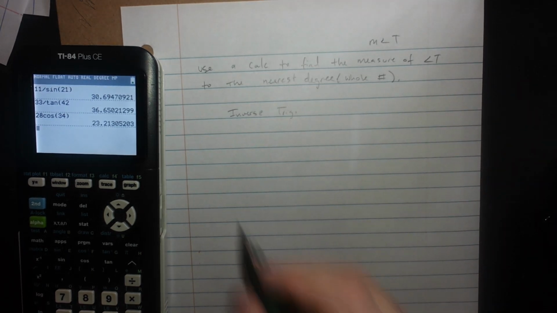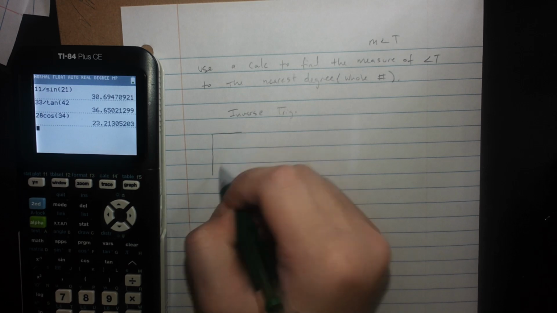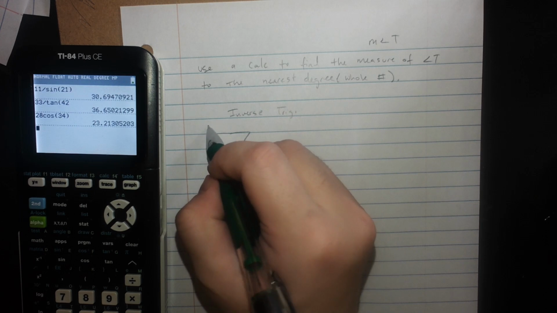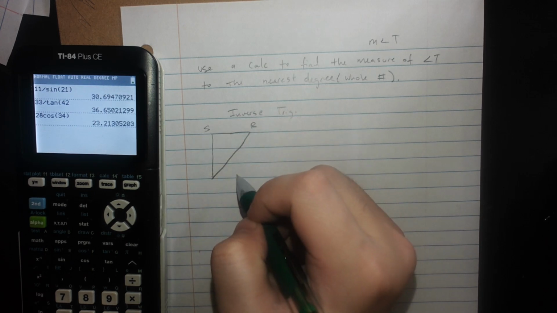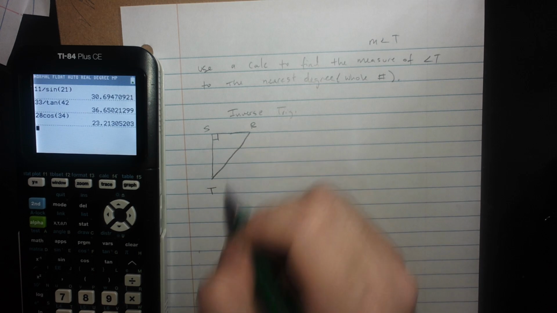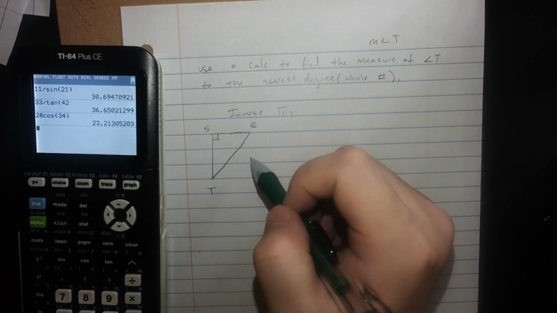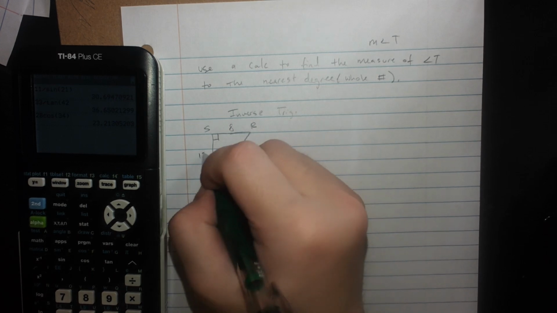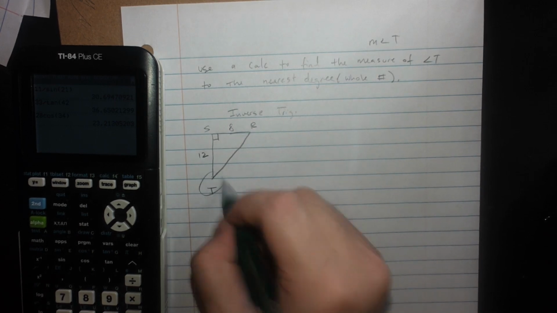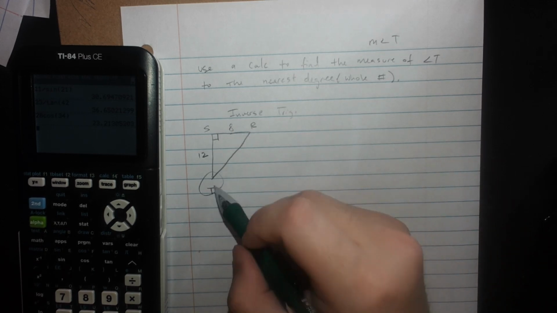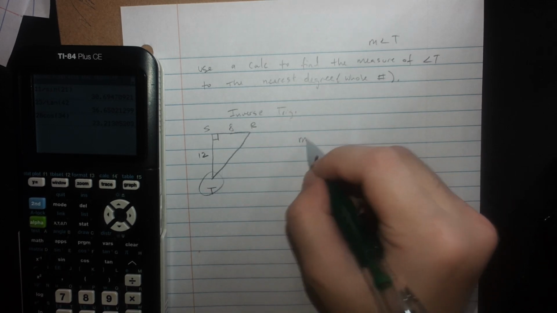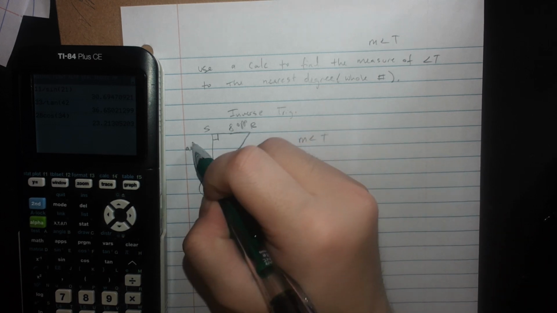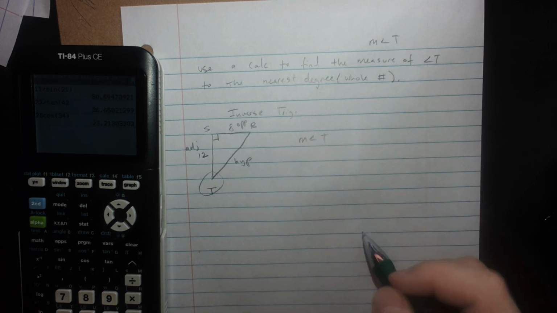So suppose you have triangle SRT. And this triangle is a right triangle. And the measure of SR is 8, and the measure of ST is 12. We're finding the measure of angle T. T is going to be our angle of reference, right? So this is the opposite side, this is the adjacent side, and this is the hypotenuse.